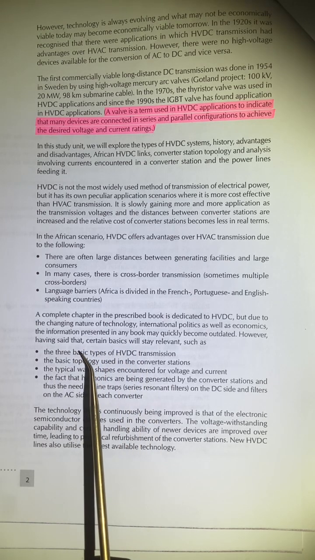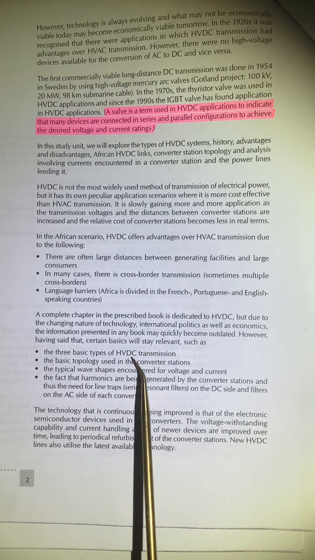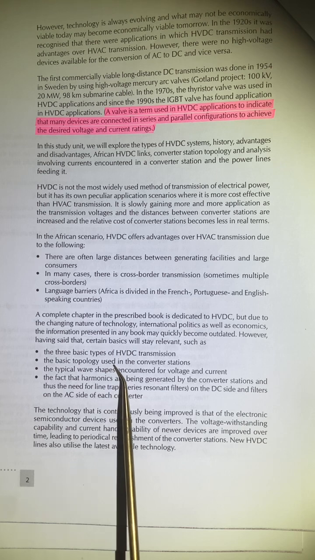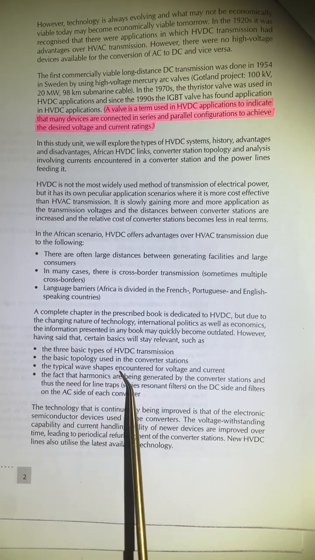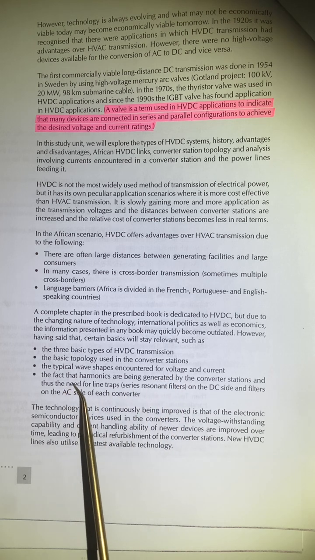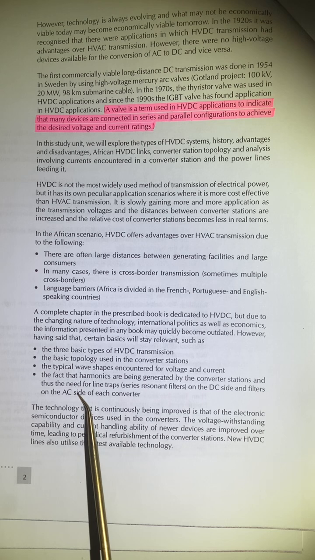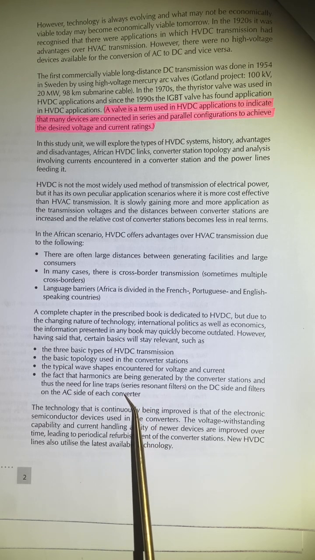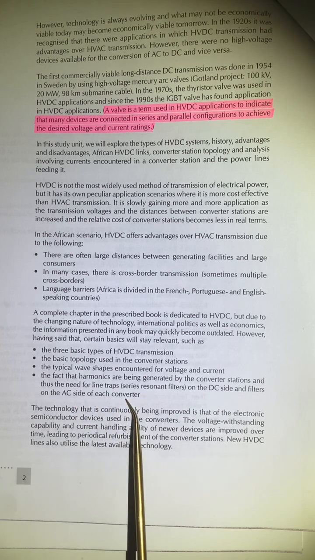However, having said that, certain basics will stay relevant, such as the three basic types of HVDC transmission, the basic topology used in the converter stations, the typical wave shapes encountered for voltage and current, and the fact that harmonics are being generated by the converter stations and thus feed the need for line traps, series resonant filters on the DC side and filters on the AC side of each converter.